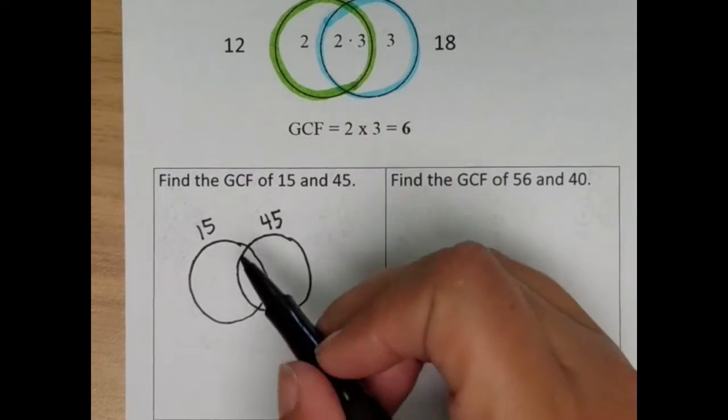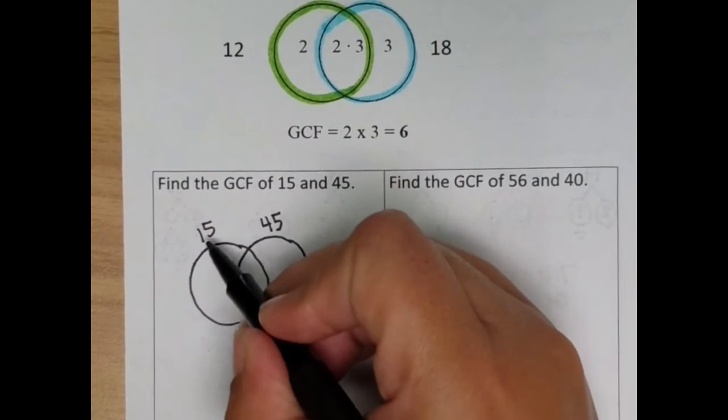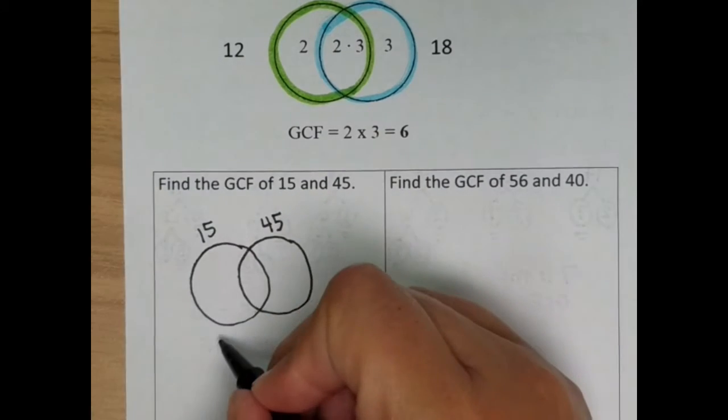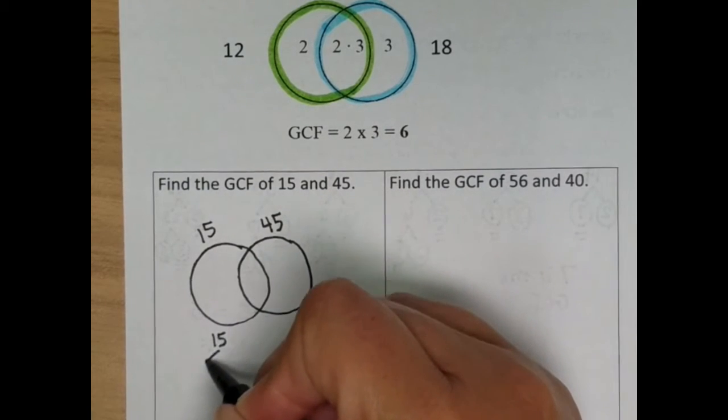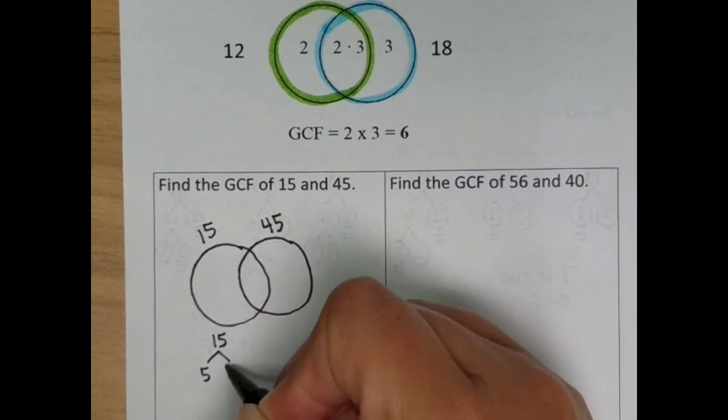All right, so if you're going to the football game, you heard that announcement. Here we go. All right, so 15 and 45. So what I'm going to do is I'm going to list my factors of 15 over here. So I'm going to do a little factor tree down below. So I get 5 and 3.